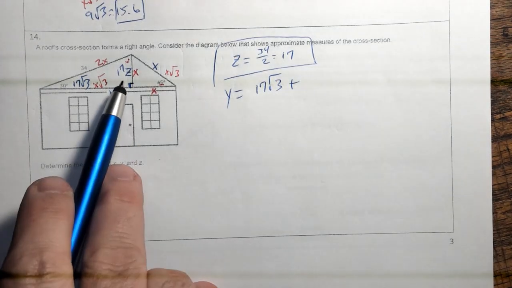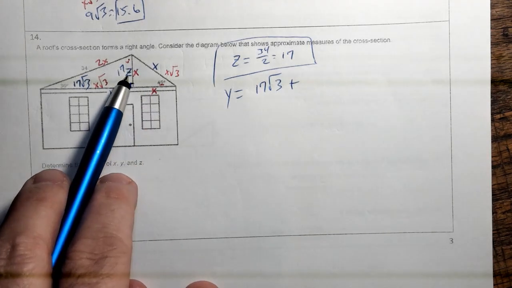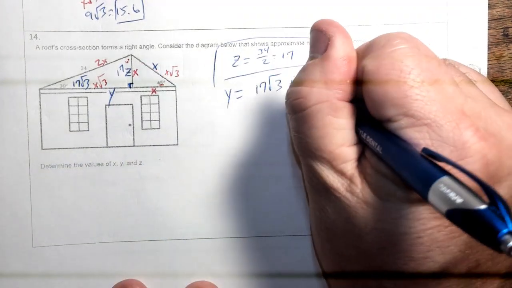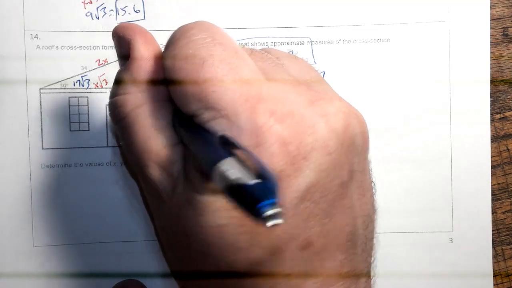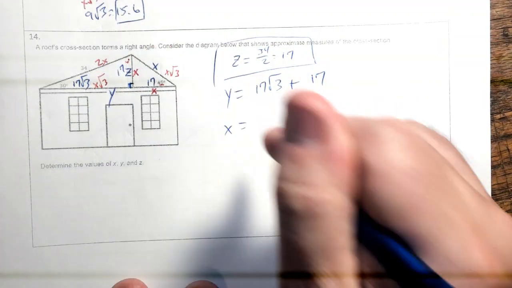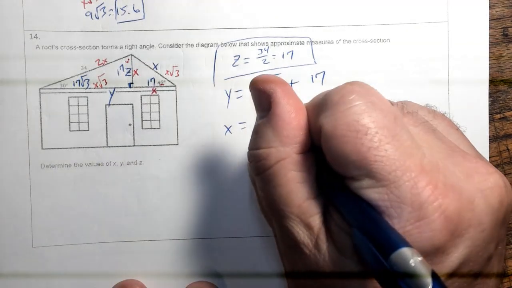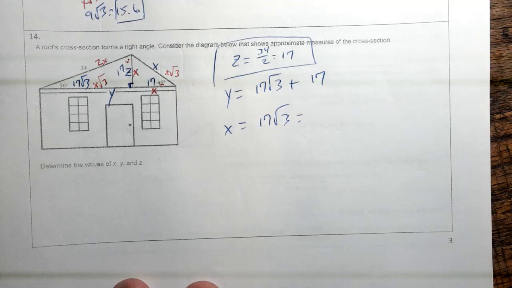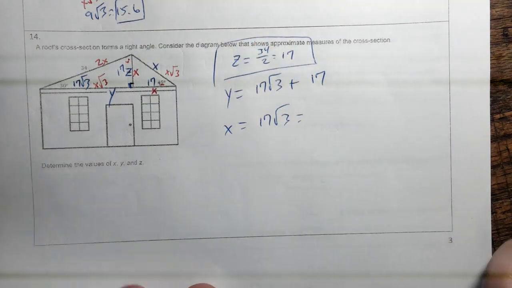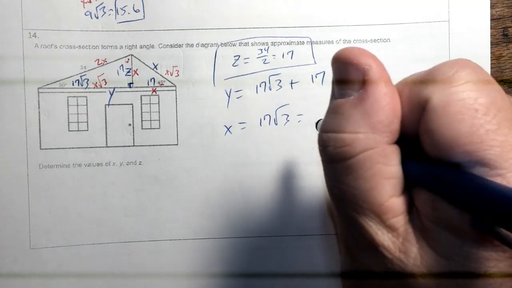Okay, now over here, if this is 17, because this is a 45, 45, 90, this guy is 17. So we can write that in there, and we can write that in there. This x, I know, is this 17 times the square root of 3. So we're going to get x, we're going to get y at the same time. So let me pull up the calculator. 17 times the square root of 3 equals 29.4.